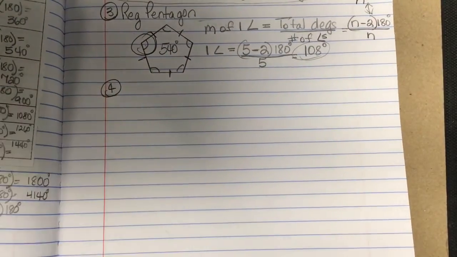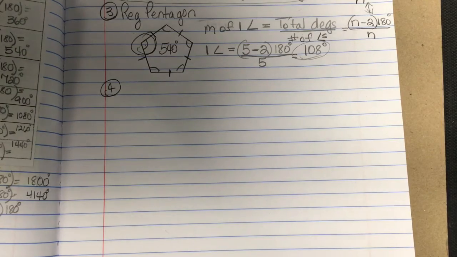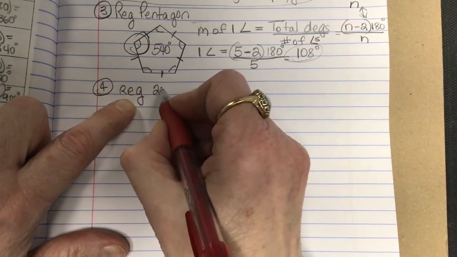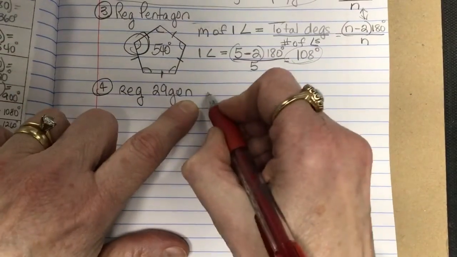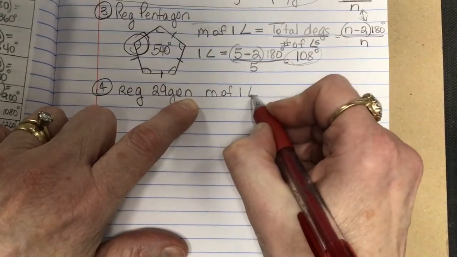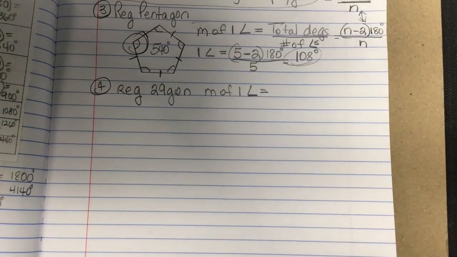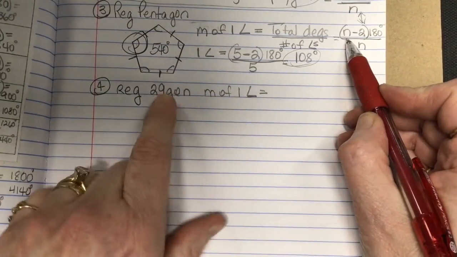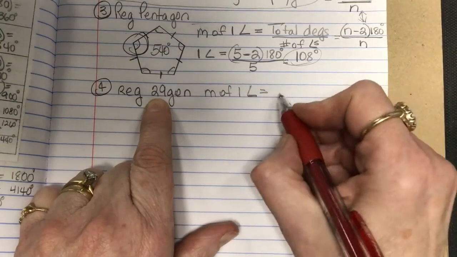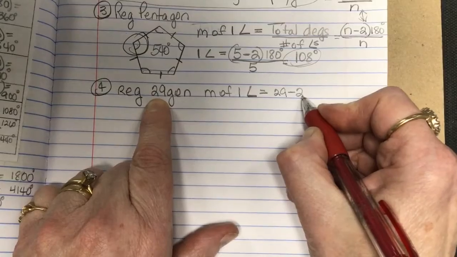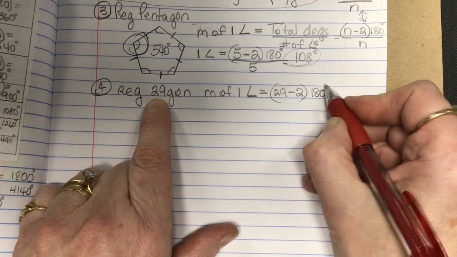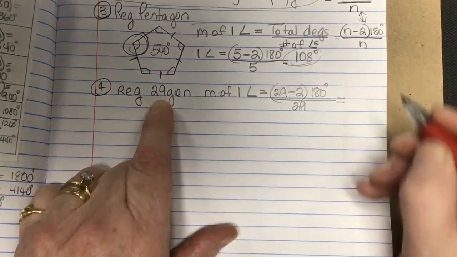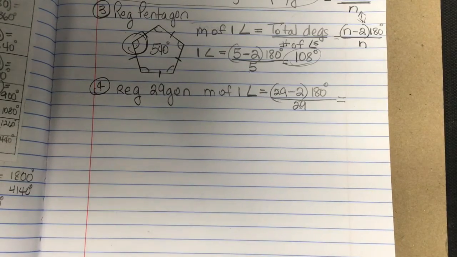Now, let's do one that's a little bit crazier. Let's do a regular 29-gon, and we want the measure of one angle. Okay, now let's write it out. A 29-gon has 29 sides. So we're going to say 29 minus 2 times 180 divided by 29. These two numbers are always going to be the same. Now, I'm going to tell you we're fixing to get a crazy answer, so we're fixing to talk about rounding.